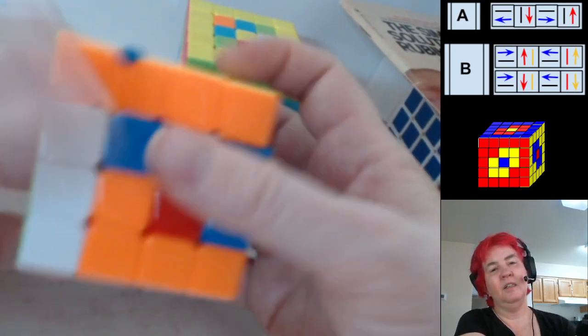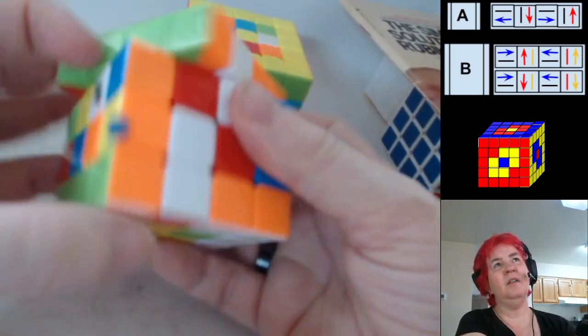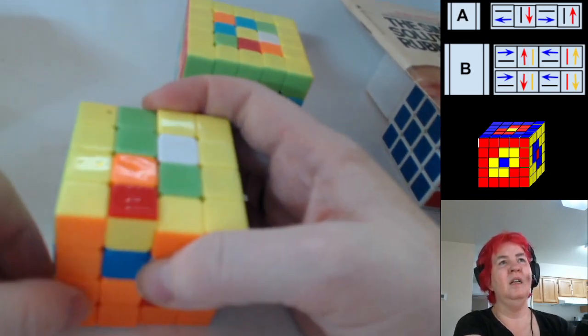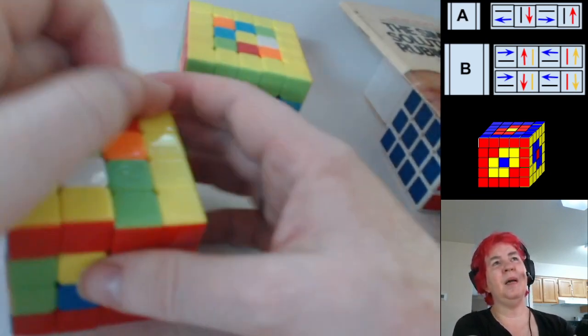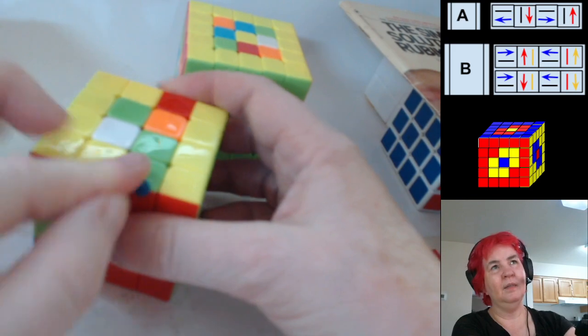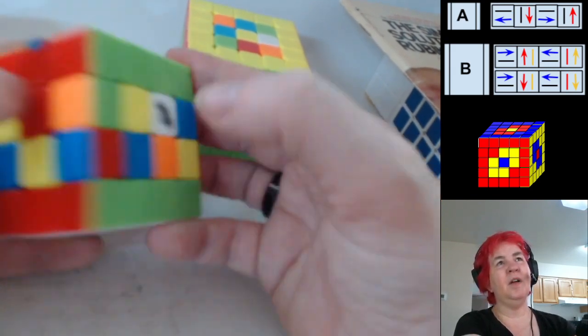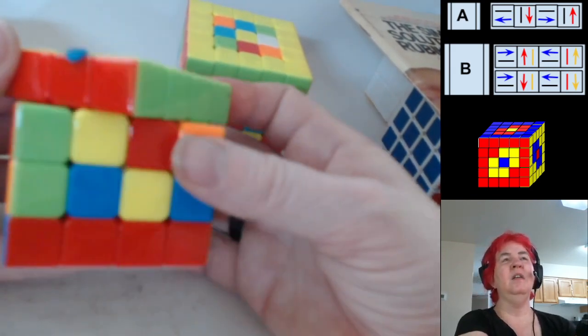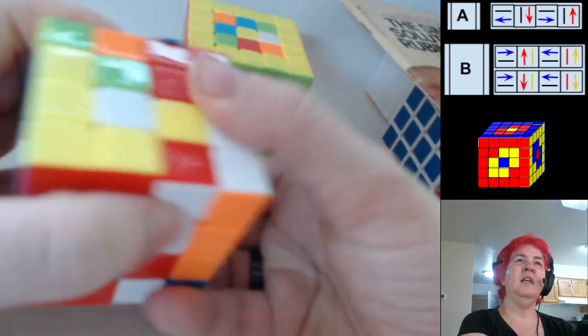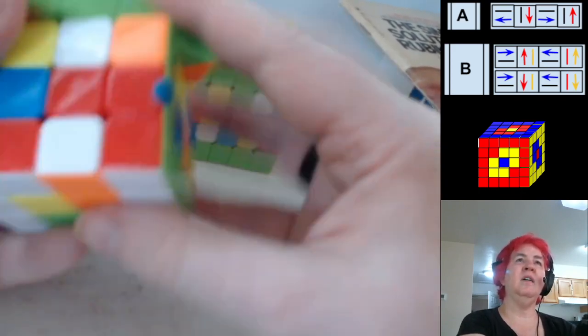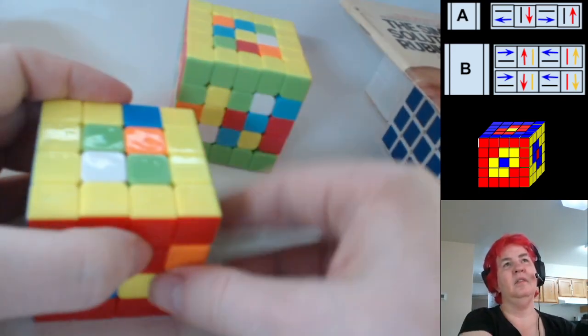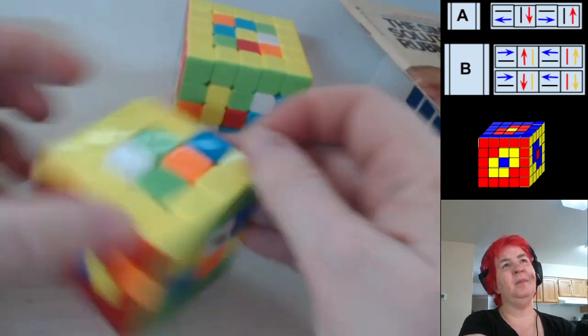Slide up, slide up, slide down, slide down. And again, this yellow is going to bob back and forth as I play with this one. Okay, corners match the front, going in the green direction, slide up, slide up, slide down, slide down. Okay, and we're just placing pieces one at a time.